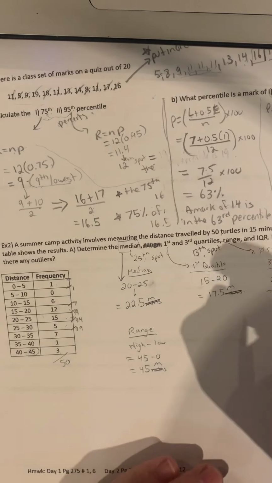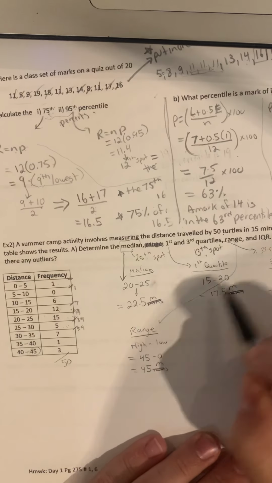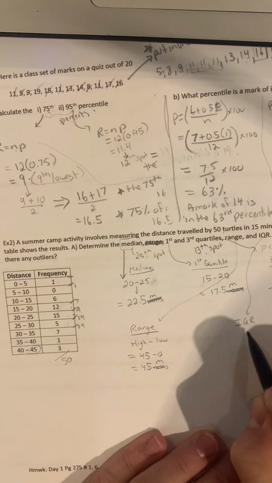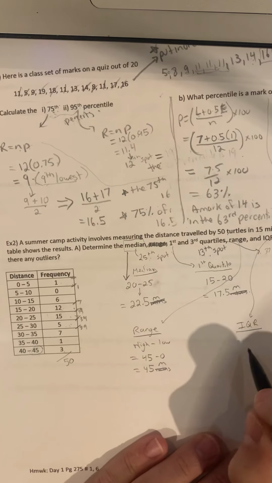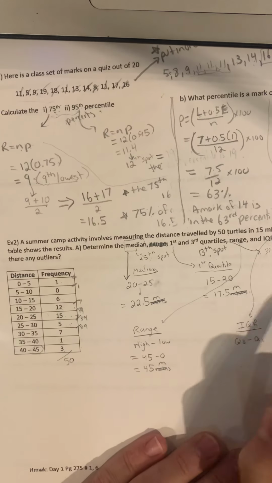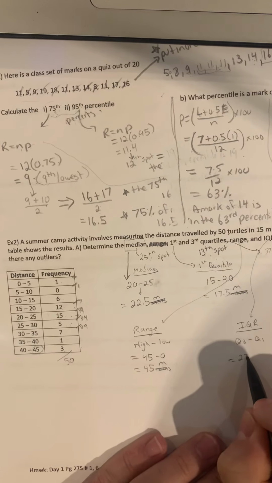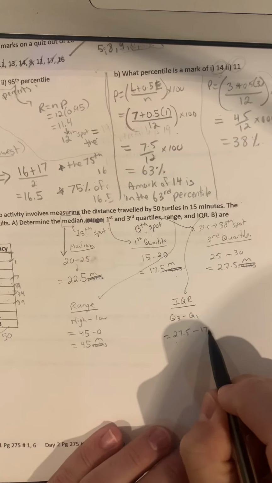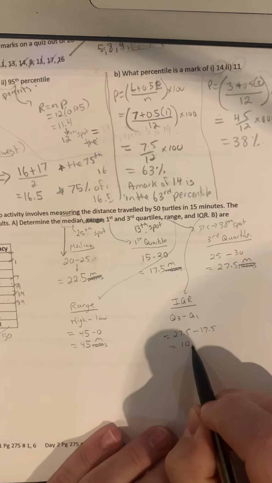Okay, then we have IQR. That was the range. Now our IQR is the interquartile range, and that is Q3 minus Q1. So we just take these two values and subtract them. 27.5 subtract 17.5 gives us 10 meters.